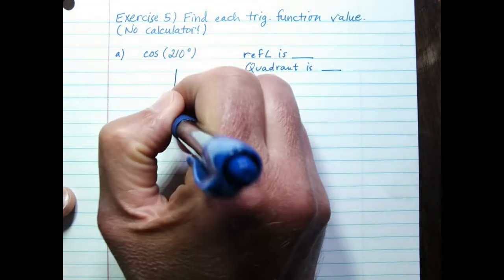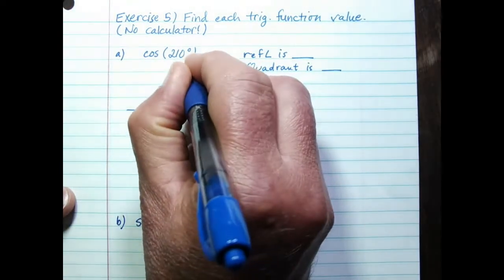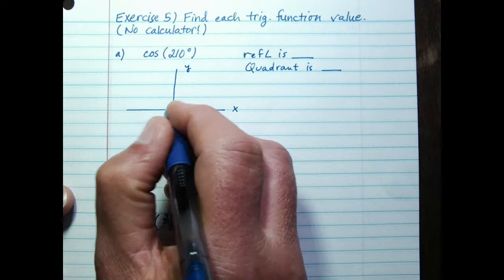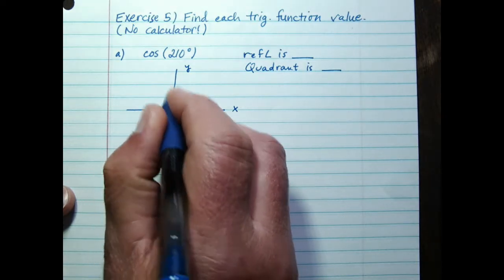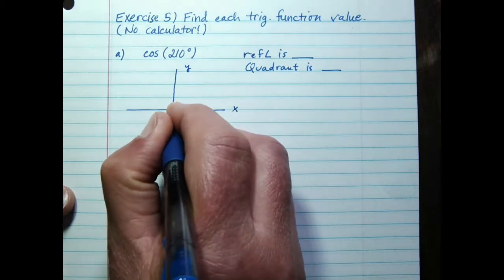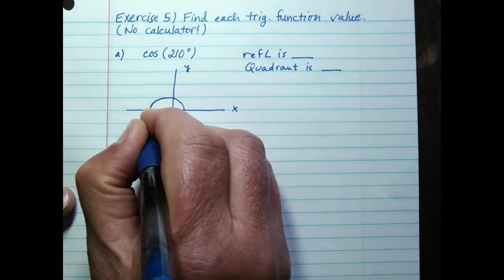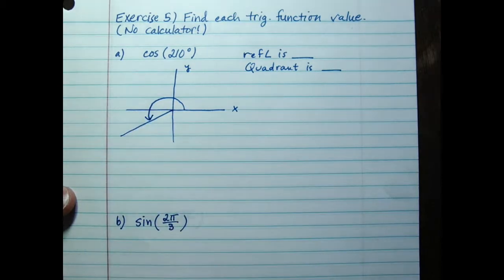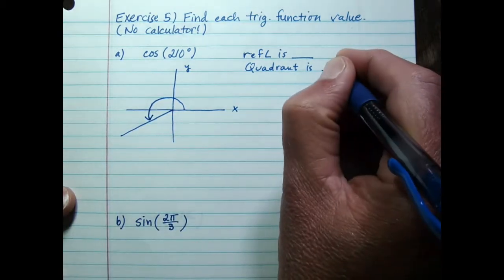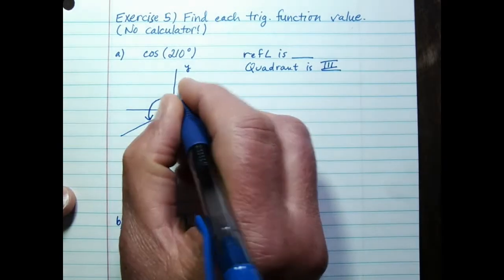And so for 210 degrees, standard position, let's see, that's more than 90, more than 180, a little bit more than 180, right? It's not as much as 270, so it's more than 180. Looks like we end up in quadrant 3 with 210 degrees.